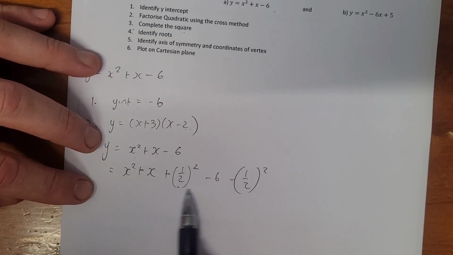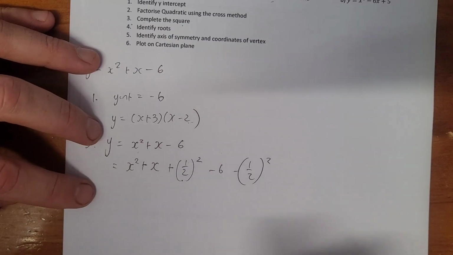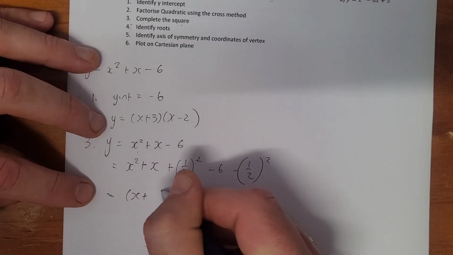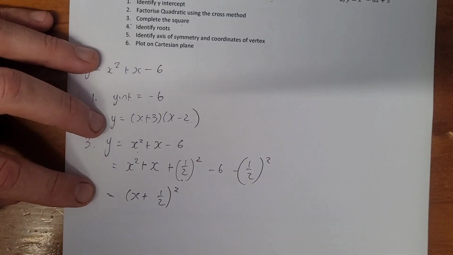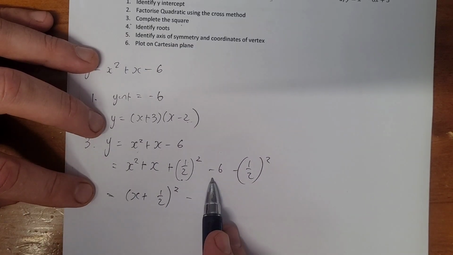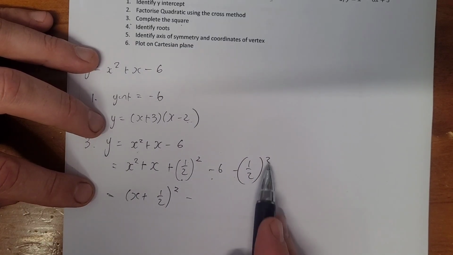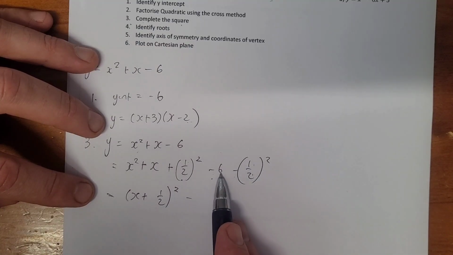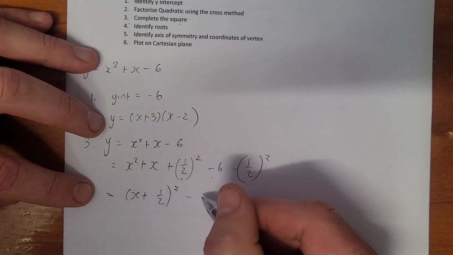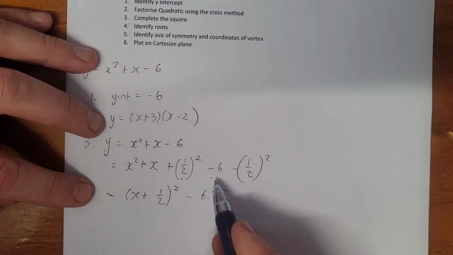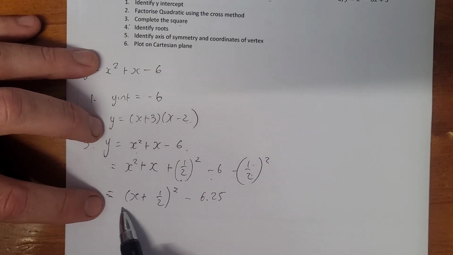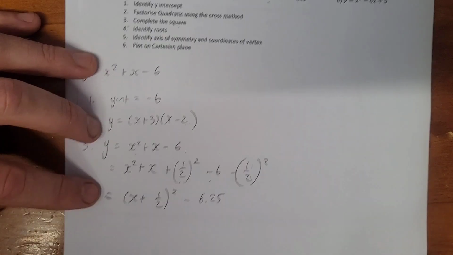Now, this is a perfect square. We've manipulated it to be such. So this would complete to be x plus half squared. And then over here, we would have take away 6, take away half squared. Now, half squared is a quarter. So we have take away 6 and a quarter, take away 6.25. Right, that's what that will collect to. So when we complete the square for this quadratic, this is how it can be expressed.